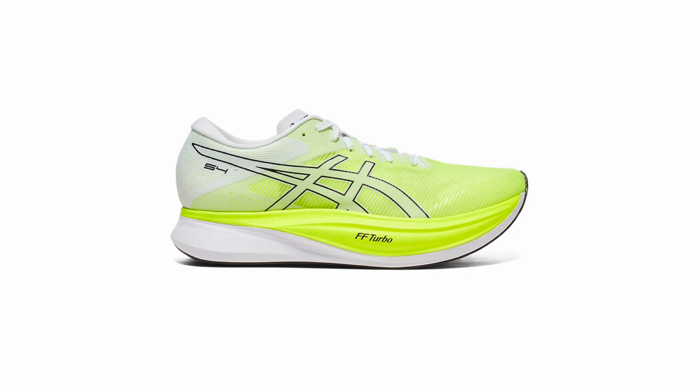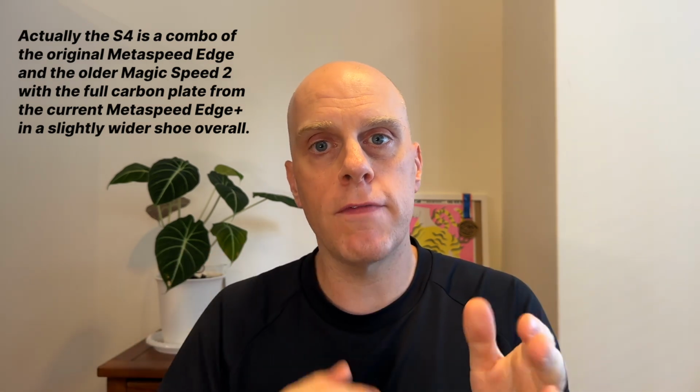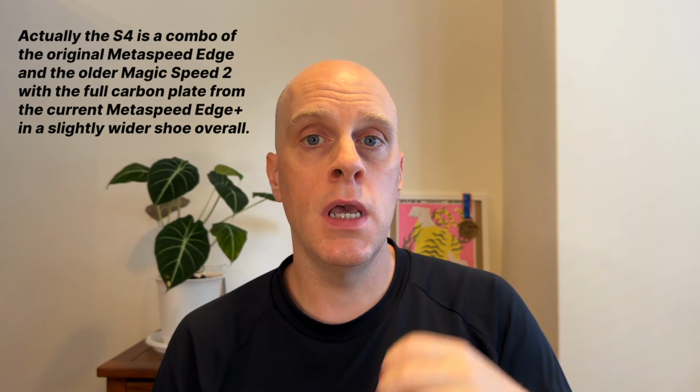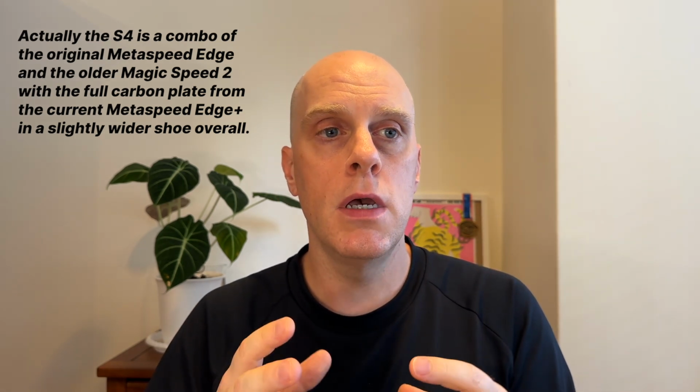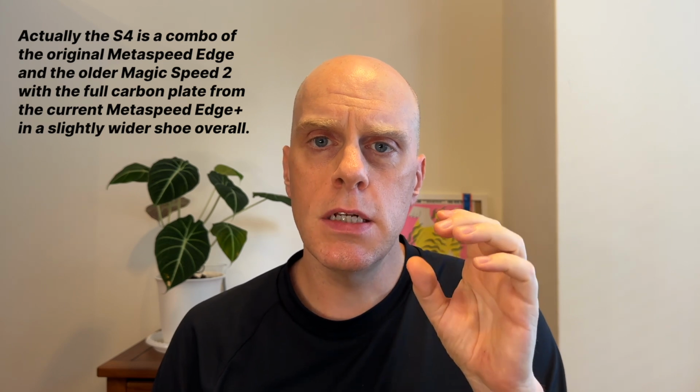We also have another shoe from Asics called the S4, which is a Japan-only shoe right now, which could see global release. I've seen rumors of that recently. The S4 is literally the original Metaspeed Edge with FF Turbo above the plate and then flight foam below it with a slightly wider platform. But it's the same Edge plate configuration in a shoe that's really designed for a slower runner, a 4-hour marathon or under. So it's got a very distinct product story tied to it that's not just about, are you a stride runner or cadence runner? Even though it's doing more of the cadence running thing, it's got a bigger story around it.